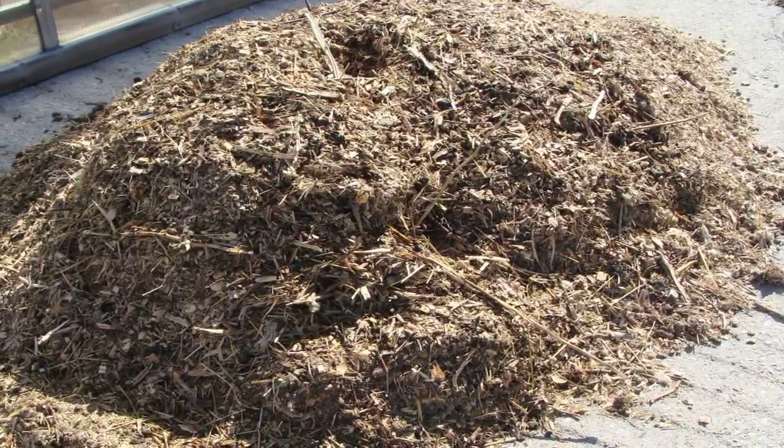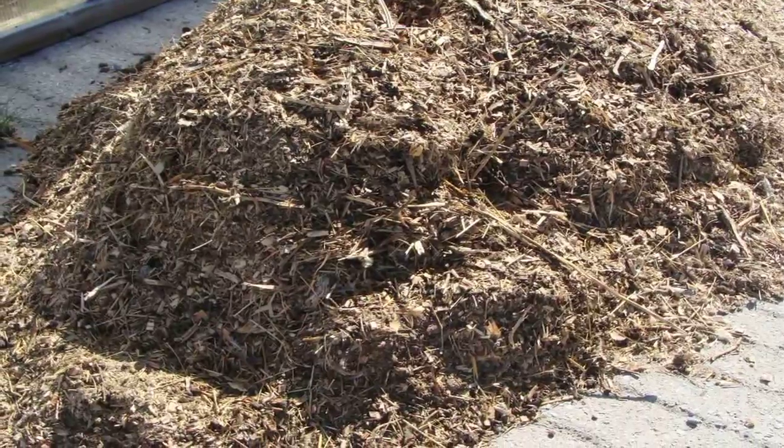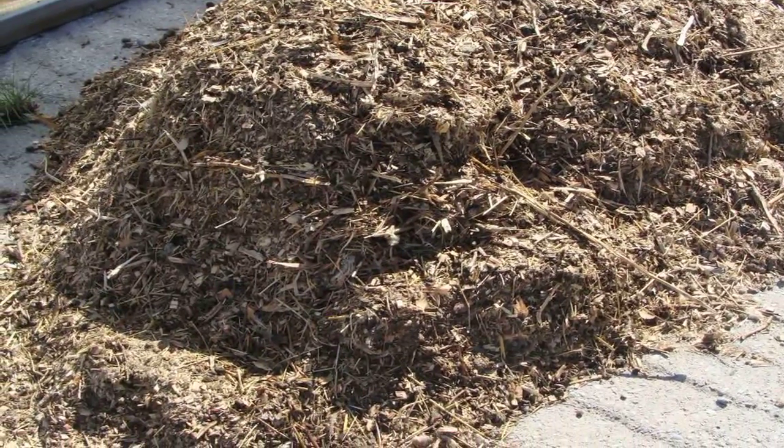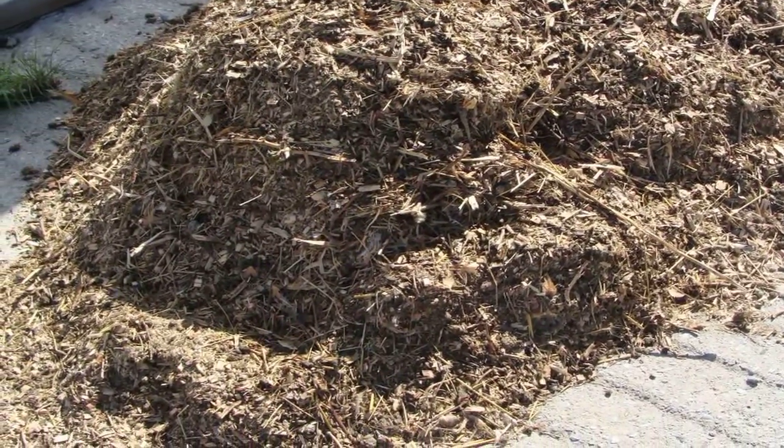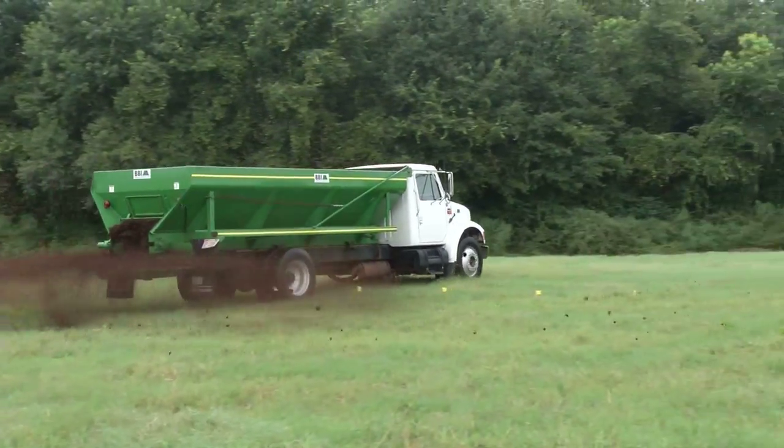When the litter is cleaned out of a house, it's sent to a laboratory for waste analysis, and the composition of the litter as well as the crop system helps determine the appropriate application rate. Based on the nutrient content of the litter, the target application rate is determined. Then a poultry litter spreader is used to apply the material.